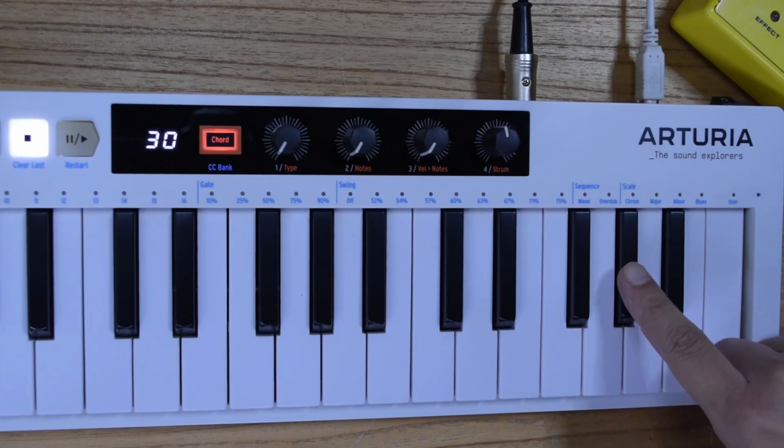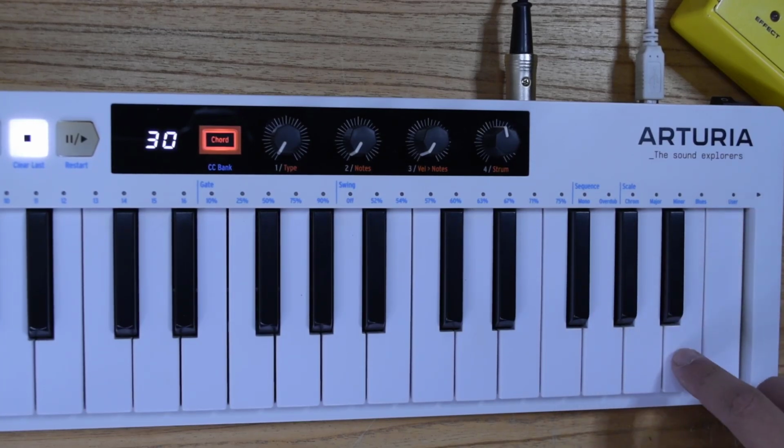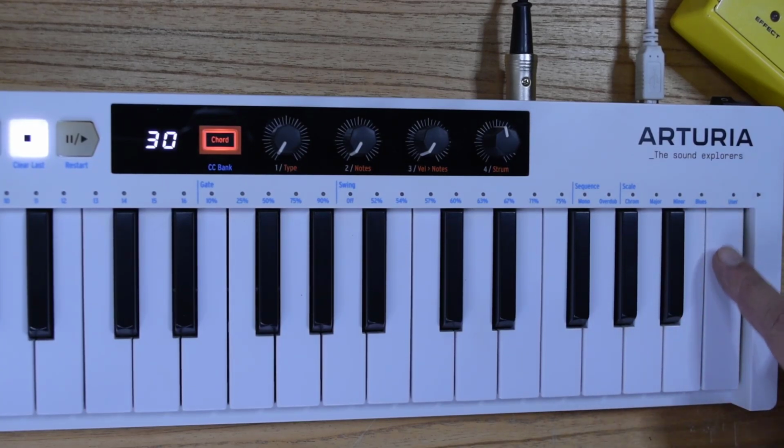So you have your chromatic scale, your major, minor, you have a blues scale, and then you have a user scale. I'm going to tell you how to use it because you are not locked to just four different scales. You can just define your own.